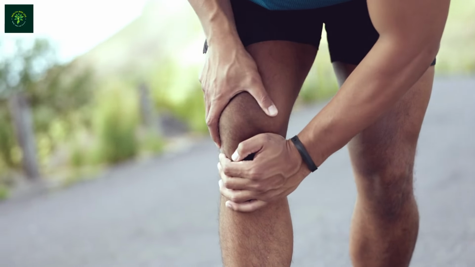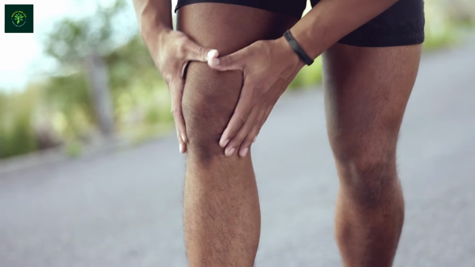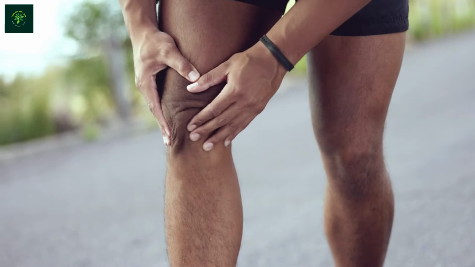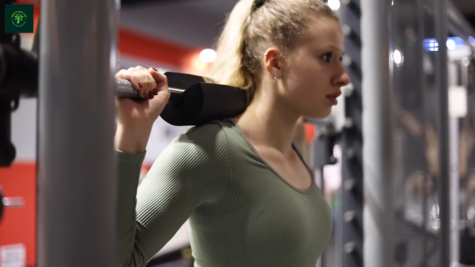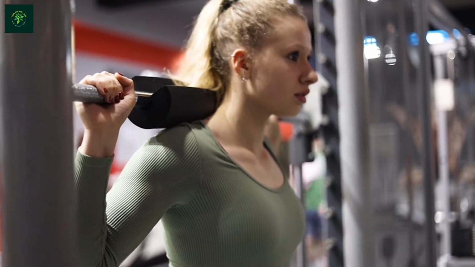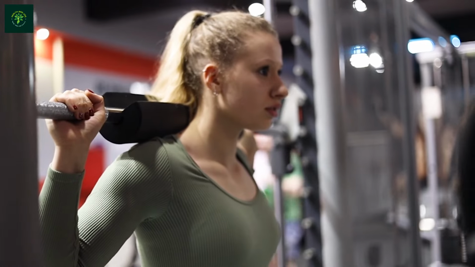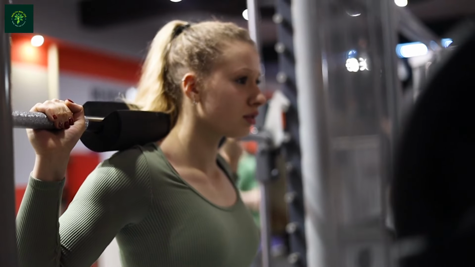4. Listen to your body and avoid pushing through pain. Schedule rest days and vary your workouts to prevent overuse injuries. 5. Cross-training can reduce the risk of overuse injuries. Include different types of exercises in your routine.